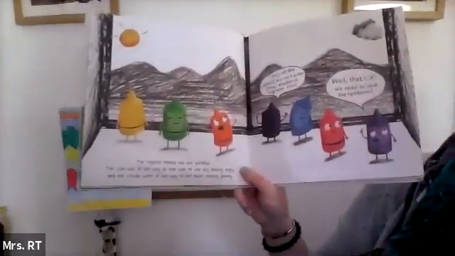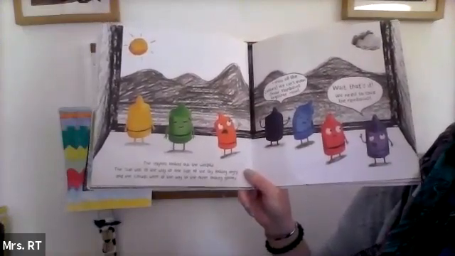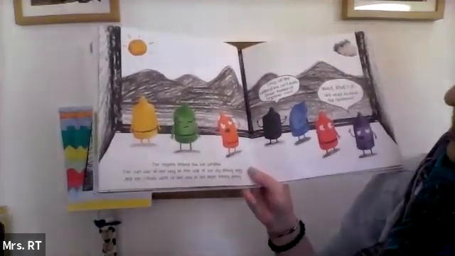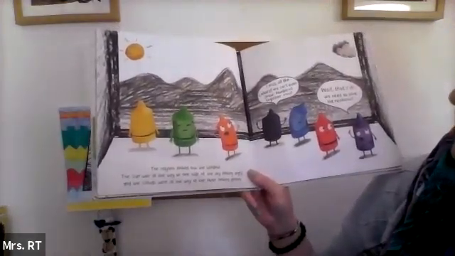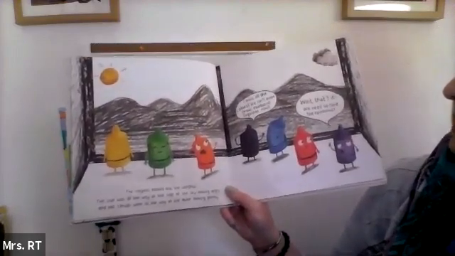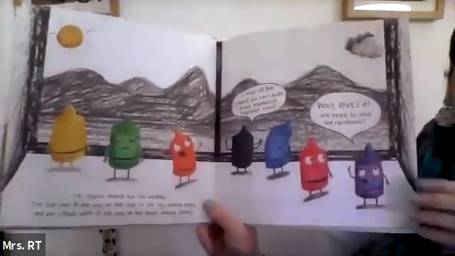The crayons looked out the window. The sun was all the way to one side of the sky looking angry, and the clouds were all the way to the other looking gloomy. I miss all of the colors. We can't even draw rainbows together now, says Blue. And Violet says, wait, that's it. We need to save the rainbows.